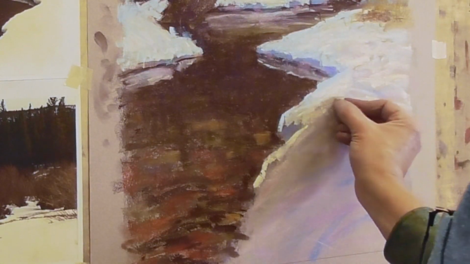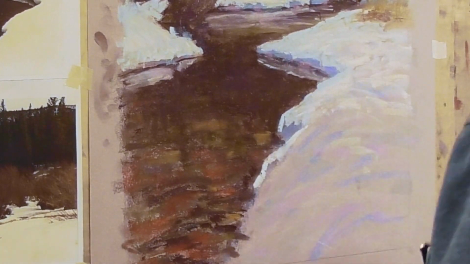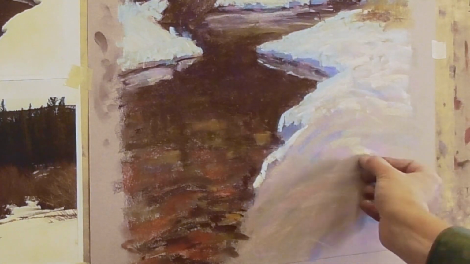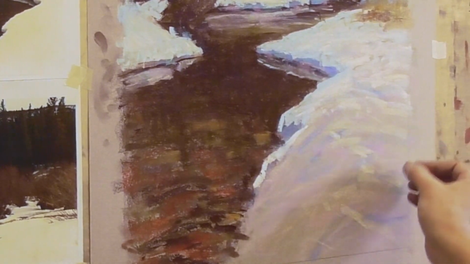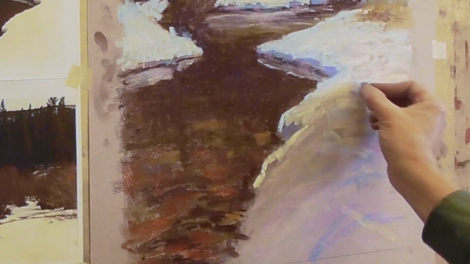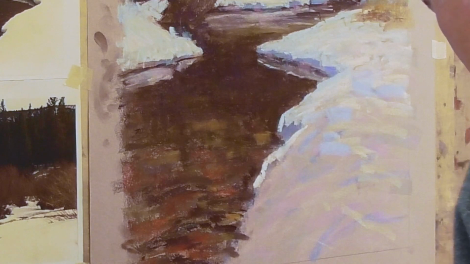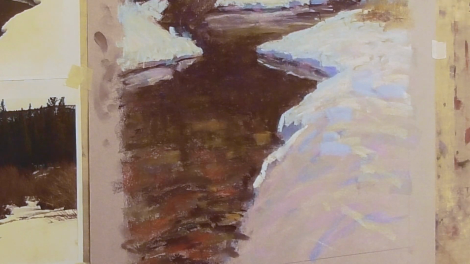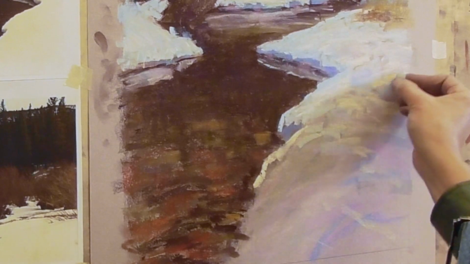Okay, let's continue on this pathway to the foreground snow. So I want to add some bits of value change, very slight because it is a lighter plane, but I just want to vary that. I want to vary the color. It may seem haphazard and like I'm just laying down the strokes.